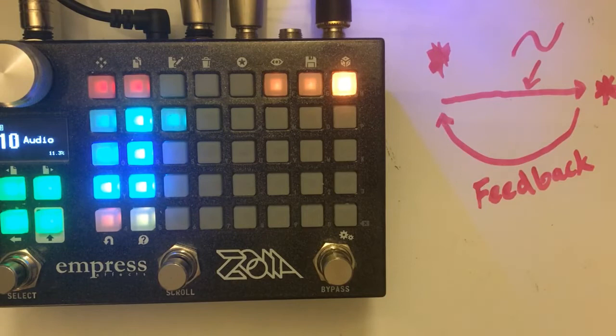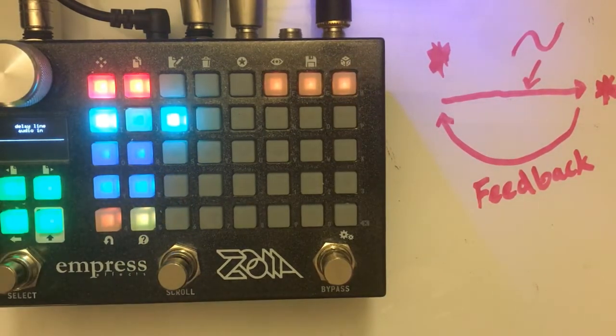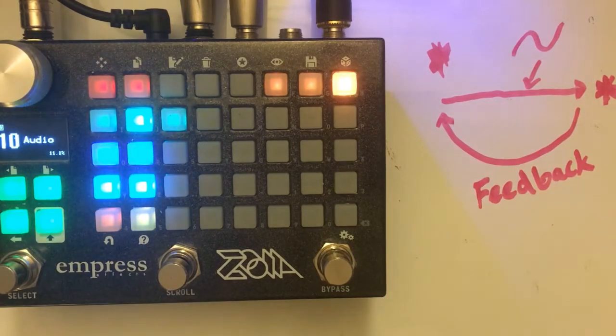So we're going to discuss delay lines. Delay lines are a fundamental building block of an awful lot of effects. When they're very short and modulated, they can create flanger and chorus effects. When they're short and unmodulated, they can create comb filters. And a flanger is essentially a modulated comb filter.